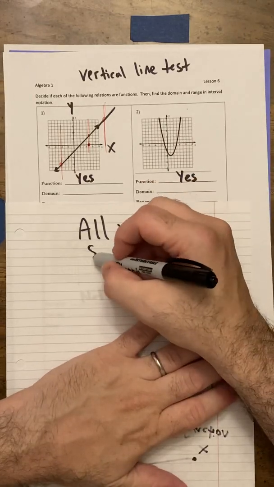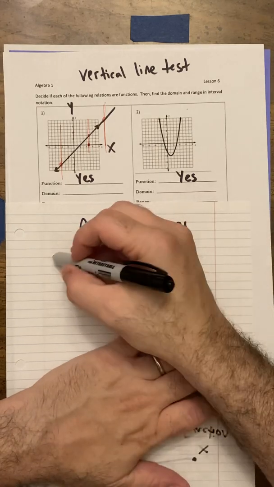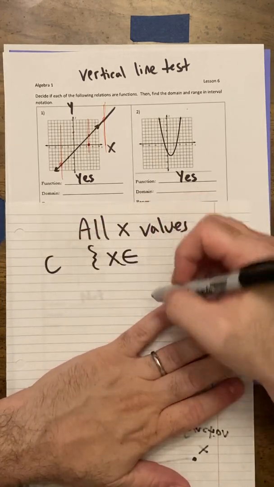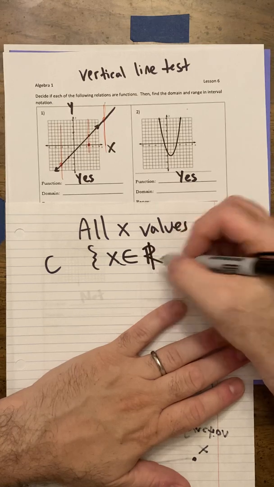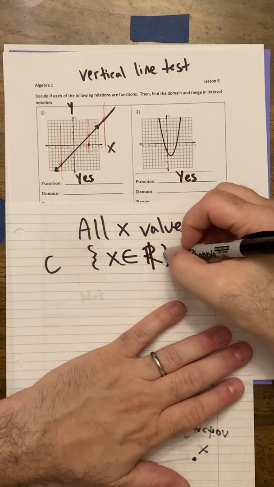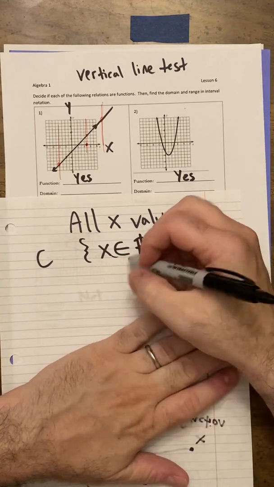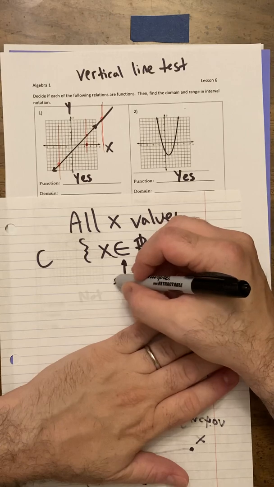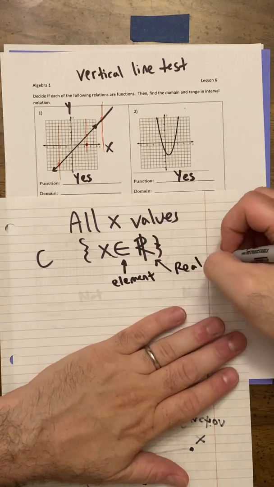You could write it as this shortcut, x, and you make this little, it's a C with a line in it, and you're gonna put an R with another line in it. And what this means is the x values are an element, this funny E is an element of the real numbers.